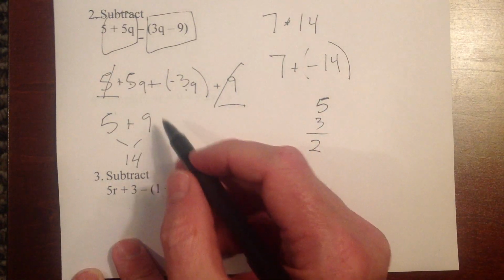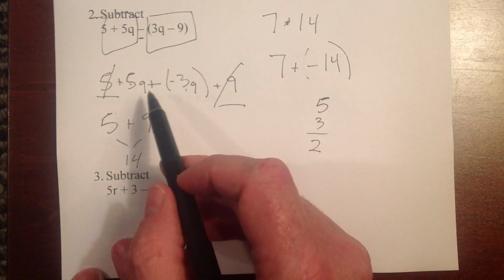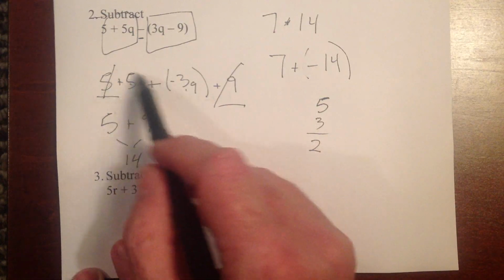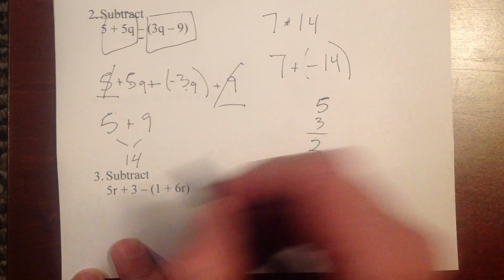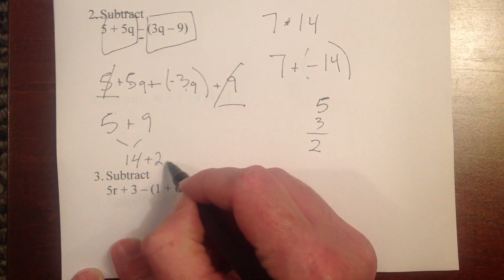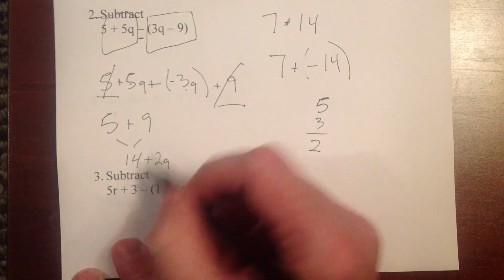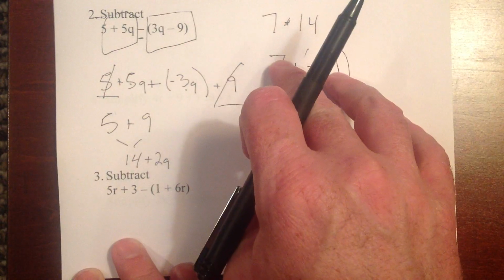So my answer is, and we're going to take the sign of the farthest number from 0, which is 5q. So we're going to say plus 2q. And since we're adding here, it doesn't matter. We can change the order all we want to.